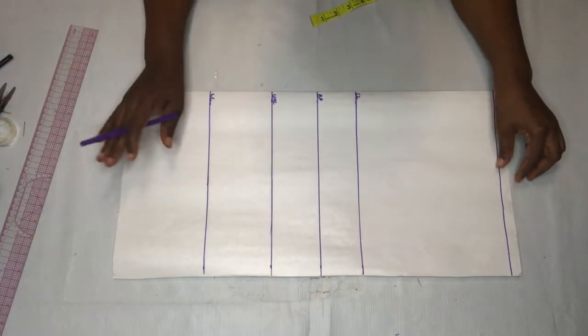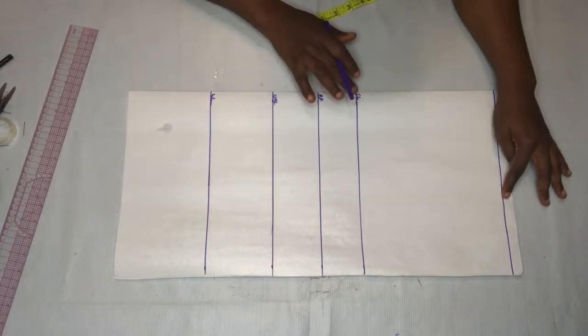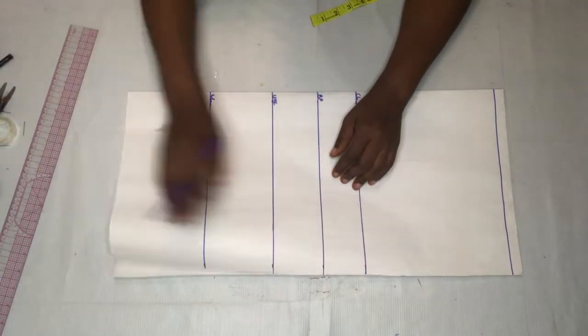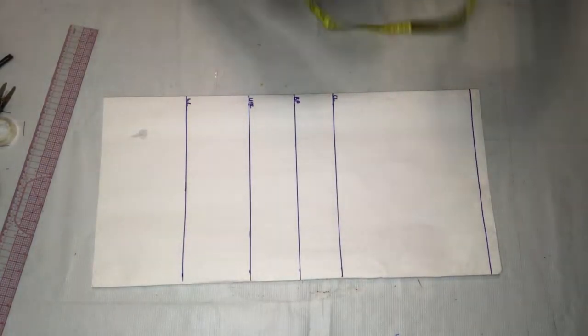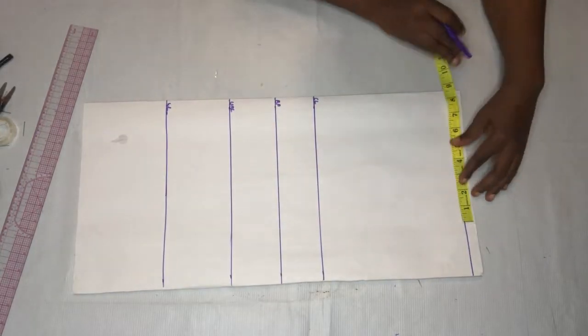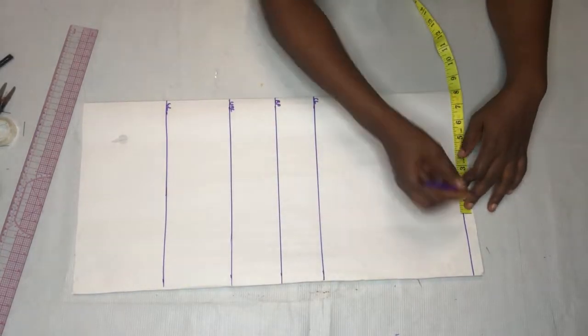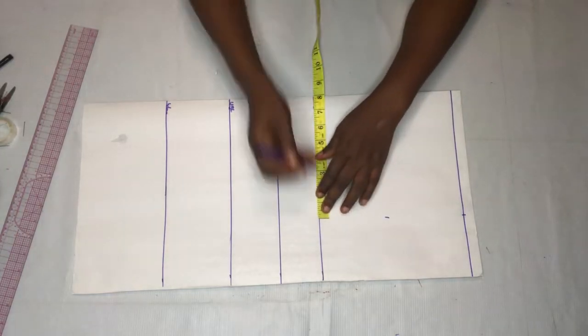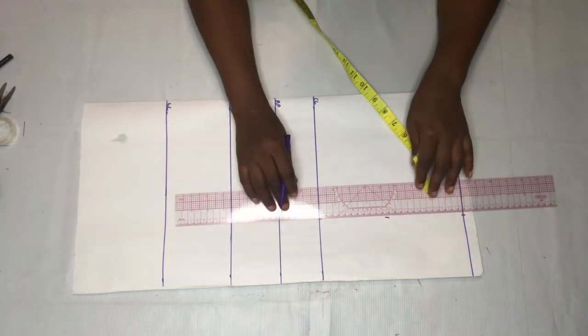As you can see, I've drafted out my basic block and I went ahead to mark out my chest line, bust point, under bust and waist length, and also folded my pattern into two. So I went ahead to mark out my shoulder measurement, which is 16 divided by 2. We get 8 inches. So I went ahead to rule a straight line.